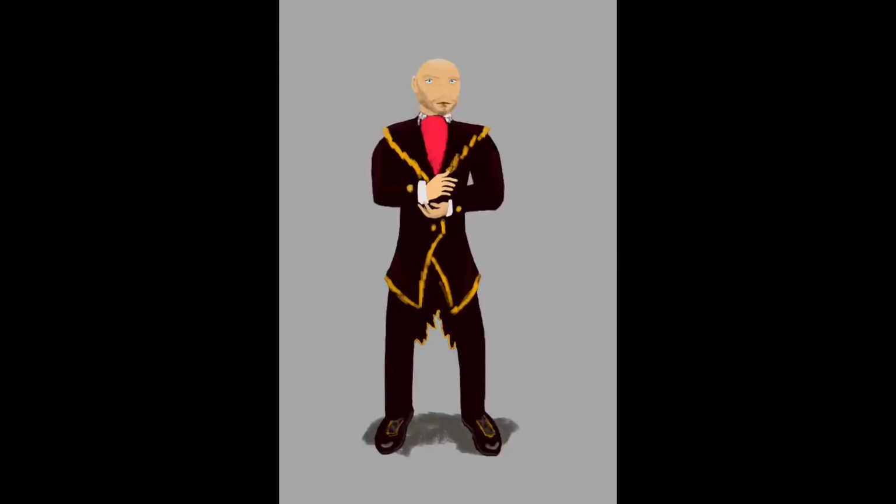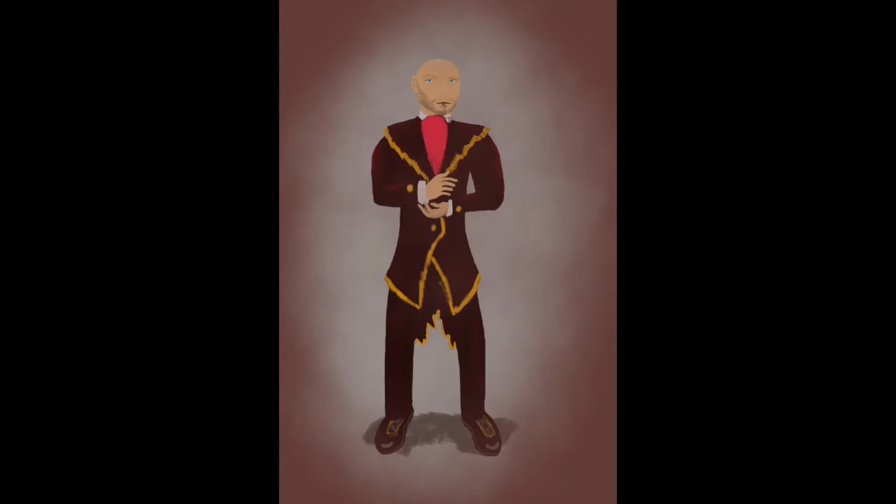I think I had a problem with the proportions of his body in this one because the style of the suit that he was wearing when I was doing the silhouette made it look like his legs were too short, even though they really weren't. Yeah, so I spent a lot of time in this one detailing the different shades of red and crimson and dark red on his suit.